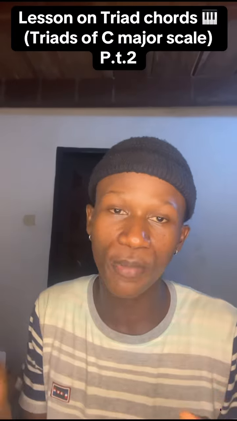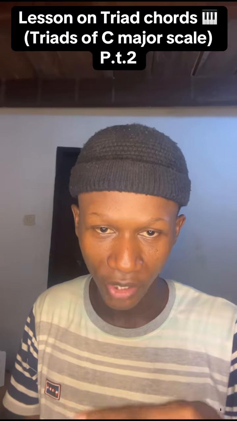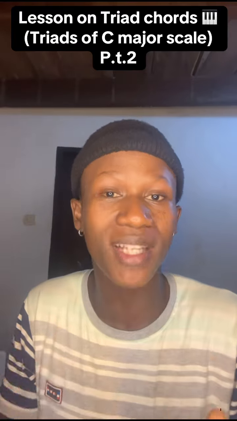The next note is D, right? I know you'll be like, the next one is supposed to be D major, but the answer is not D major. Why? Because your D major consists of D, F sharp, and A. That is re, fi, la for the key of C major. So it is disqualified. And I said fi cannot be there since we are dealing with just pure major scale.